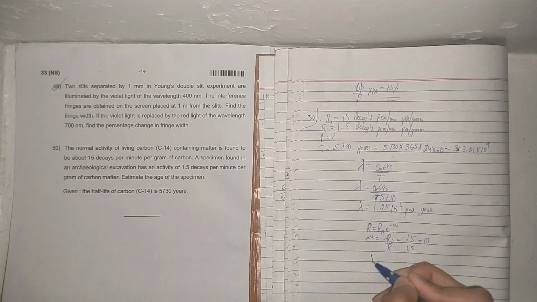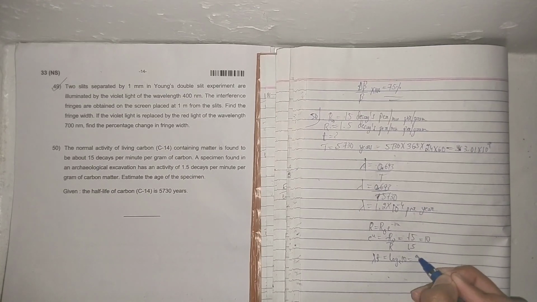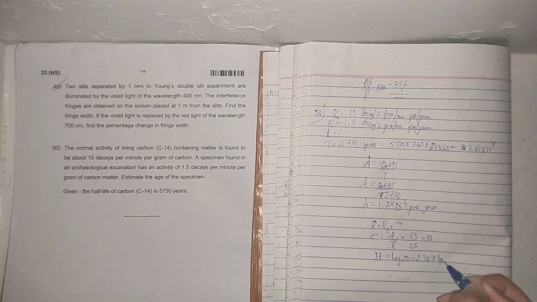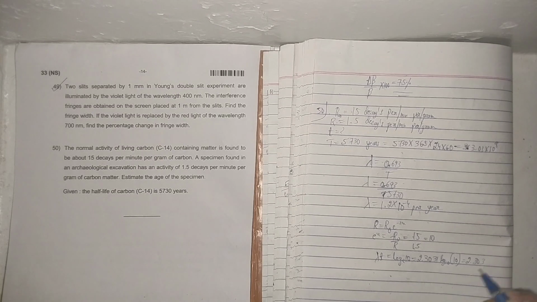So λt is equal to ln 10, which is 2.303 log 10, that is equal to 2.303.